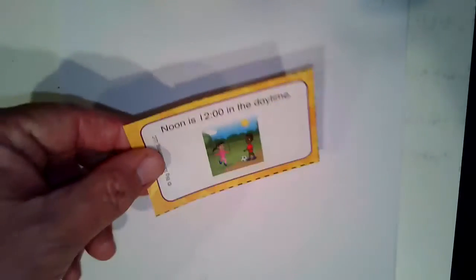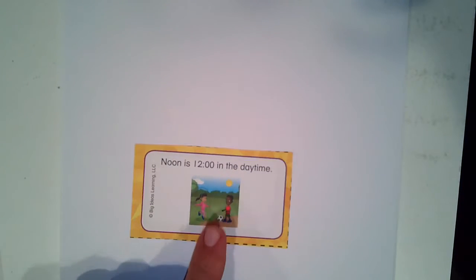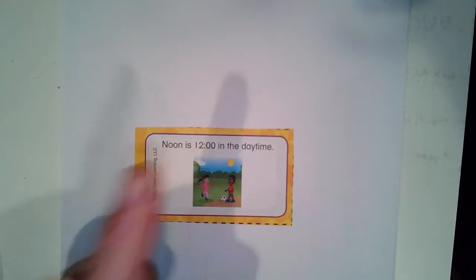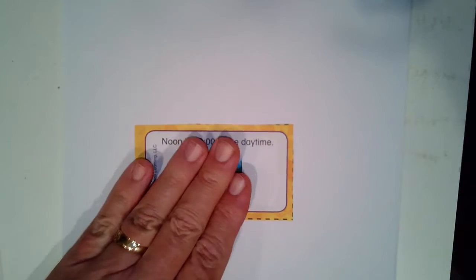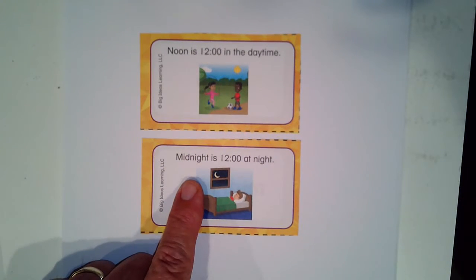Also, we have some times like this. Noon is 12 o'clock in the daytime, right? If it's noon, the sun is up high in the sky. That's noon. And there's another time when it is 12 o'clock, and that's midnight.